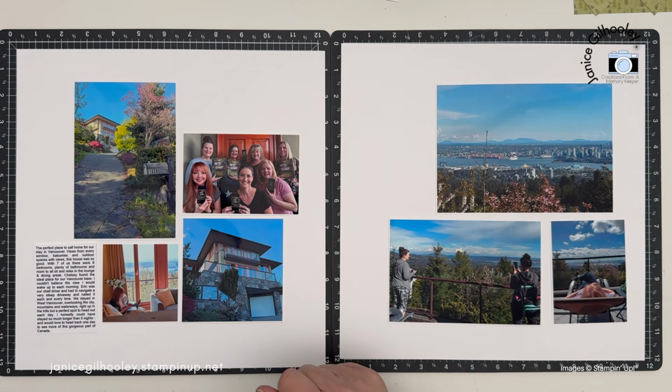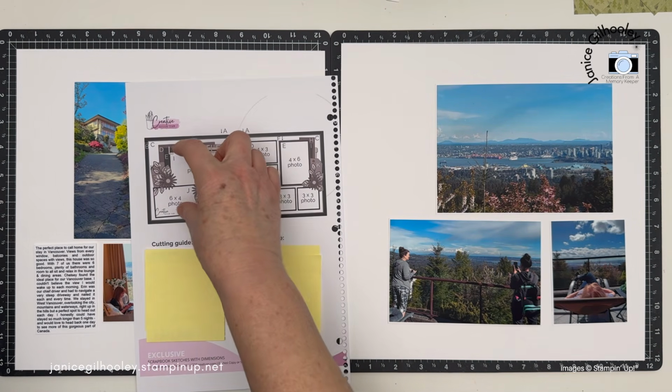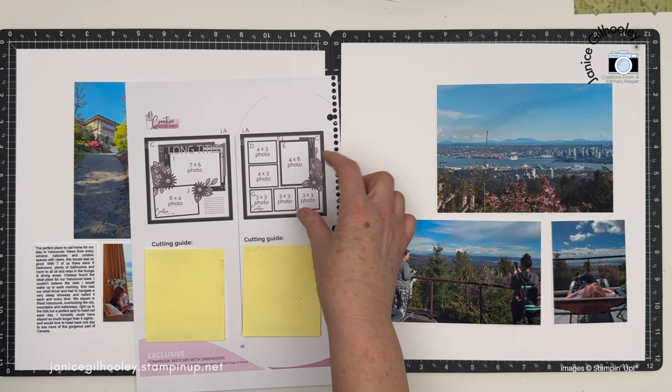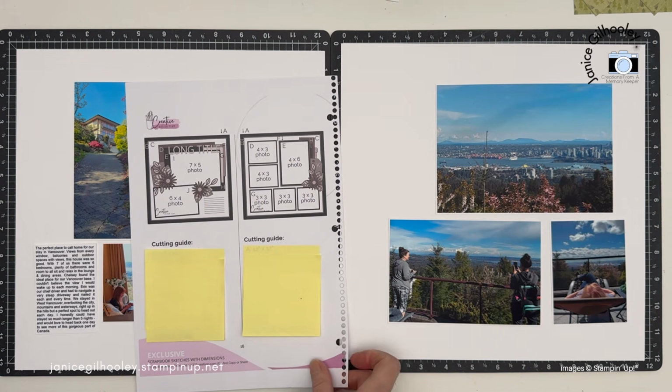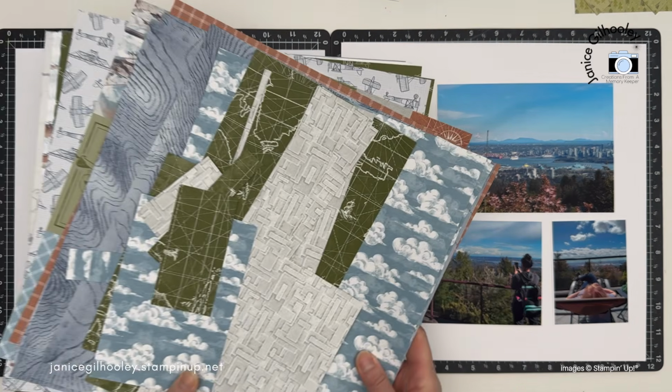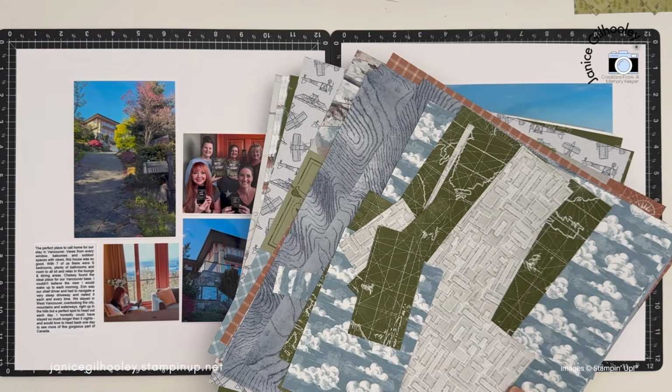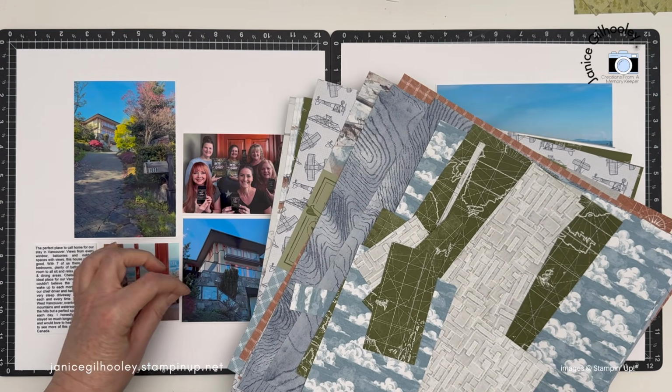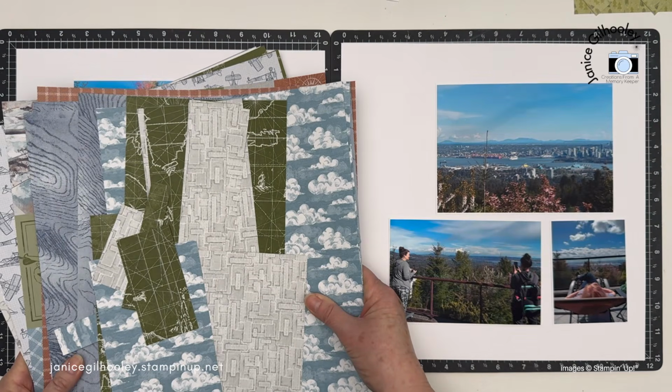even though it is a little bit different from the sketch. And the other thing that I liked about this sketch was all the layers here of the pattern paper. So what I've done is pulled out Take to the Sky, because I think just by holding all these papers here, they all work quite well with the colours in my photos.